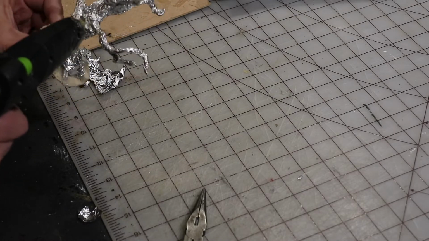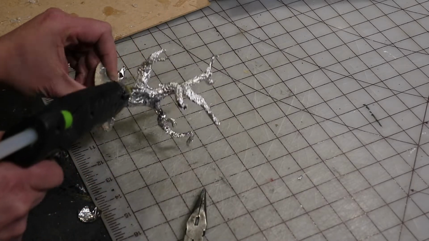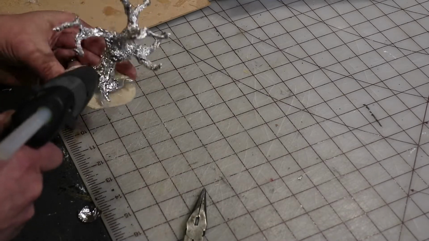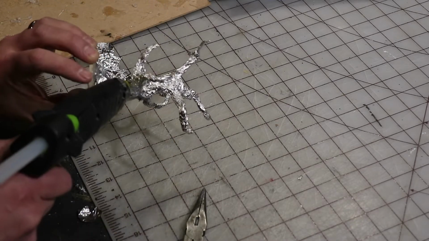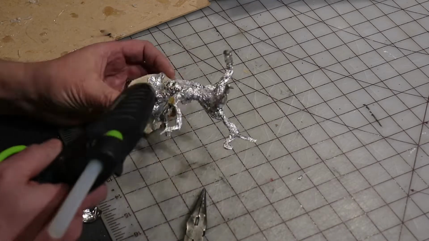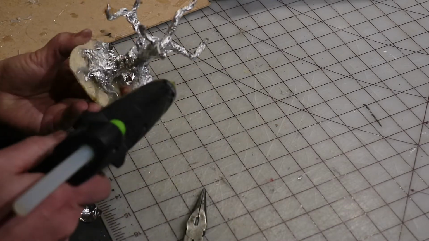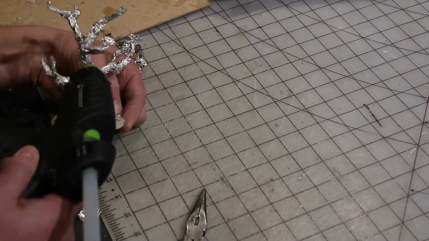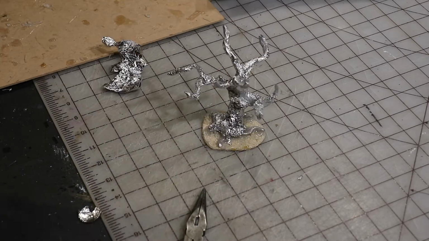I'm going to use some hot glue to attach that face onto the side of the tree. And here's where I'm going to use that hot glue also to go up around the other branches and make sure that the aluminum foil gets adhered in some fashion. So just putting a little bit of hot glue here and there and texturing that hot glue with the tip to give it still that branchy look.